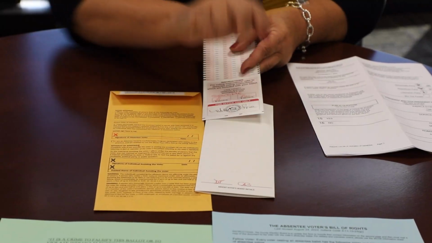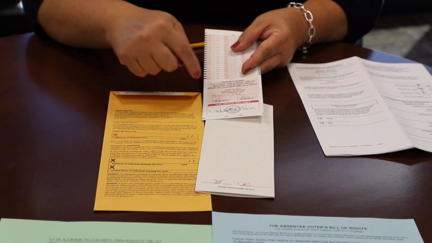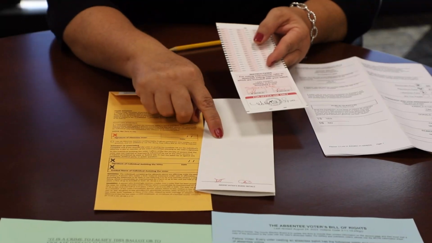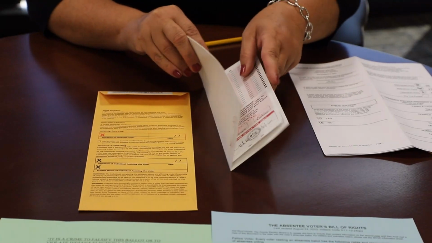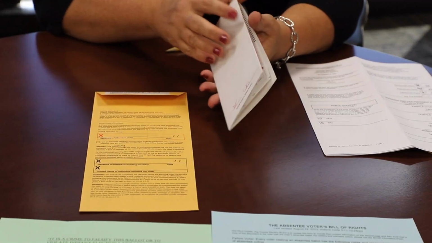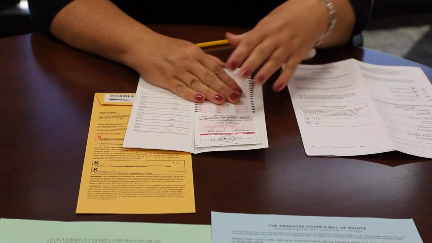You will also notice there are 2 sets of initials on the secrecy envelope. They don't have to be the same. These are just our staff members. The secrecy envelope serves 2 purposes. Number 1 is that when I put my ballot card in there, no one can see who I have voted for. The second thing is, in a general election, you will notice there are write-in candidates on the ballot.